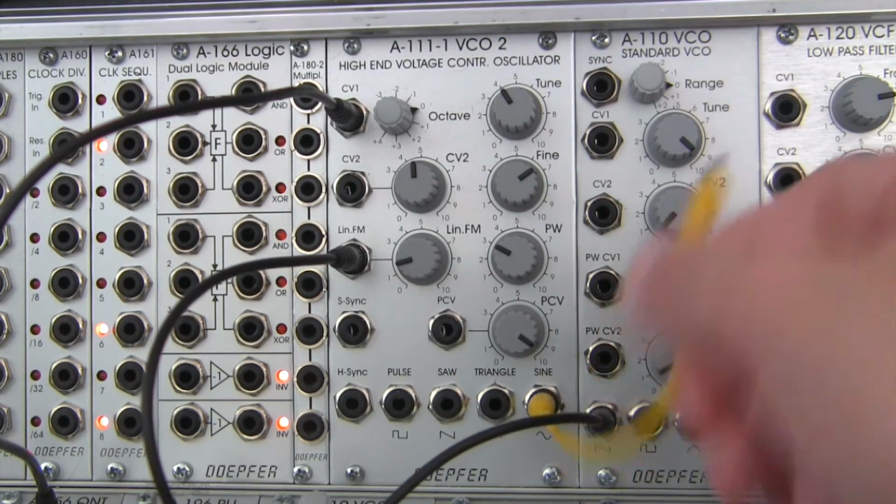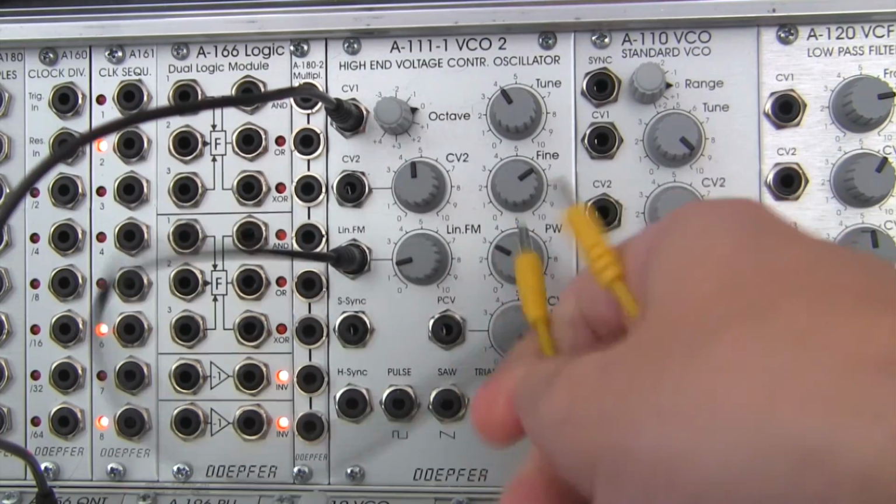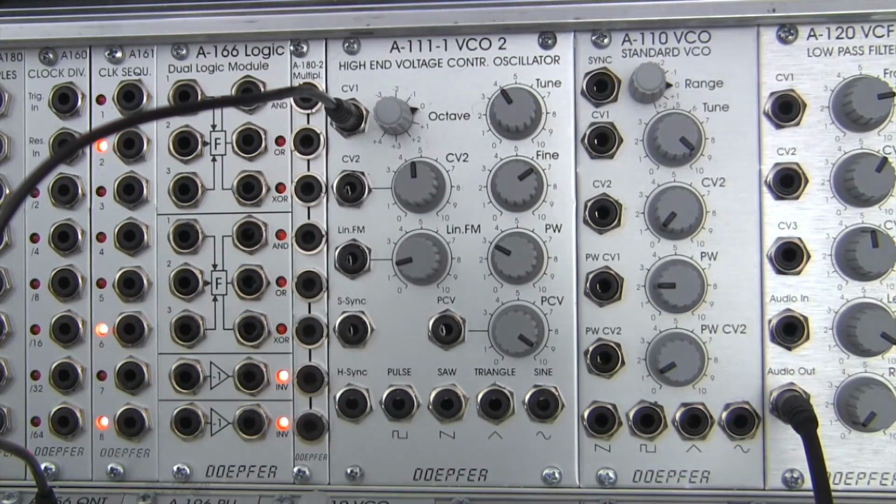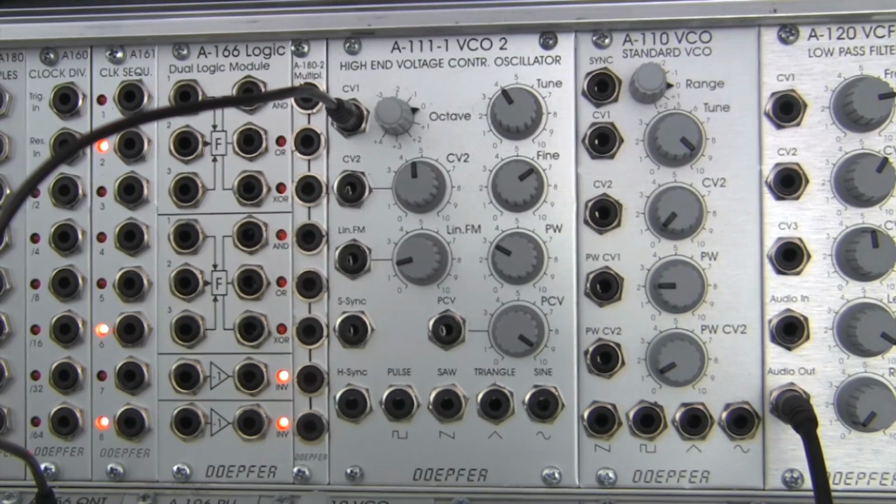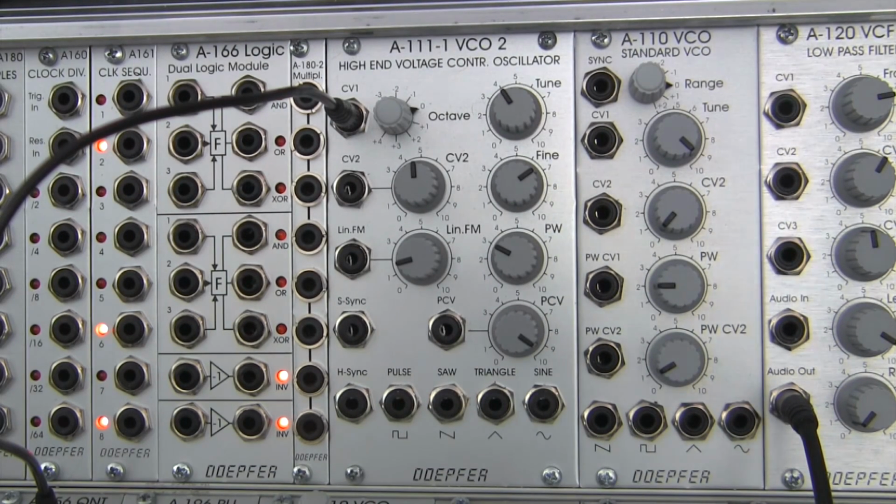Okay, and there you have it. Just a simple audio rate demonstration of linear FM with the A111 and a second VCO acting as our modulator. Hopefully you found this useful and got a good sense of the difference in sound of the linear FM type sound that gets produced when you patch an audio rate signal into the linear FM input.